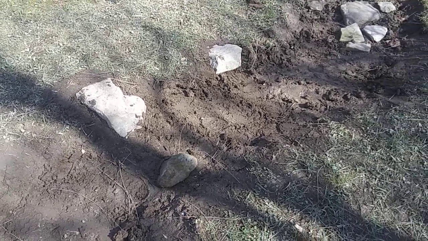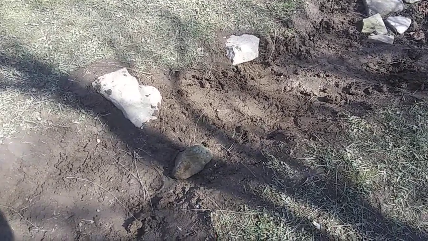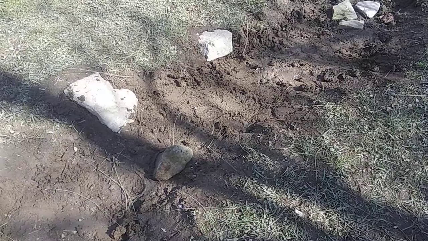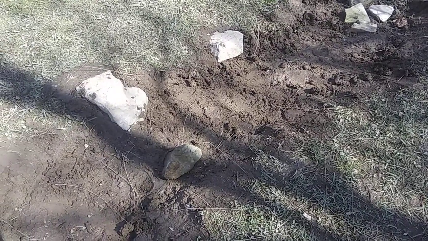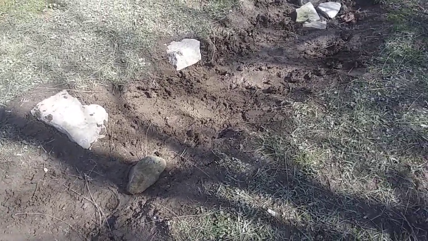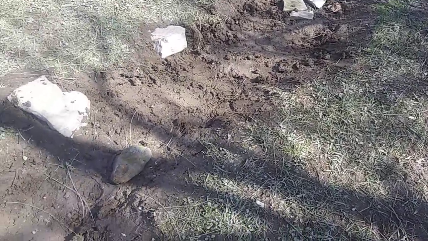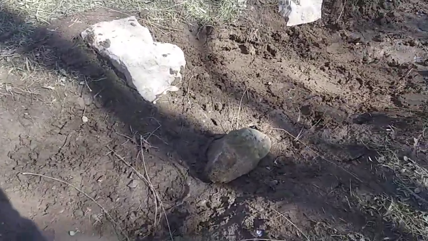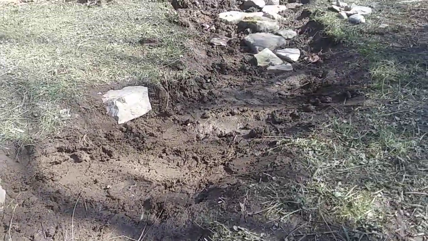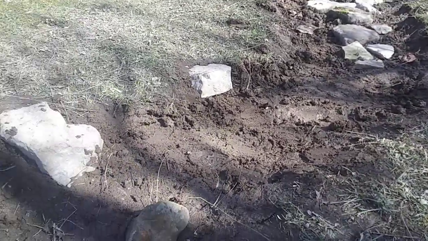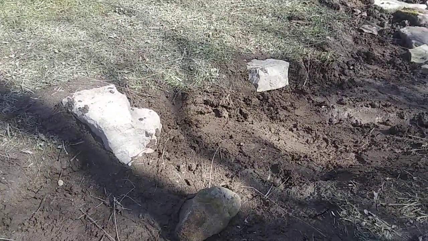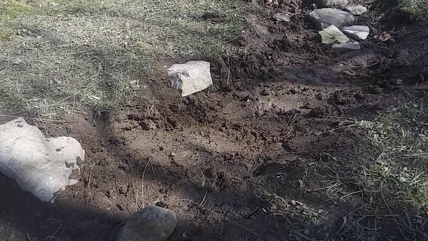So I don't know how good this is gonna look because I can barely see my screen and I'm pointed at the shadow zone. So I wanted to make a note about what kind of rocks to use and where.